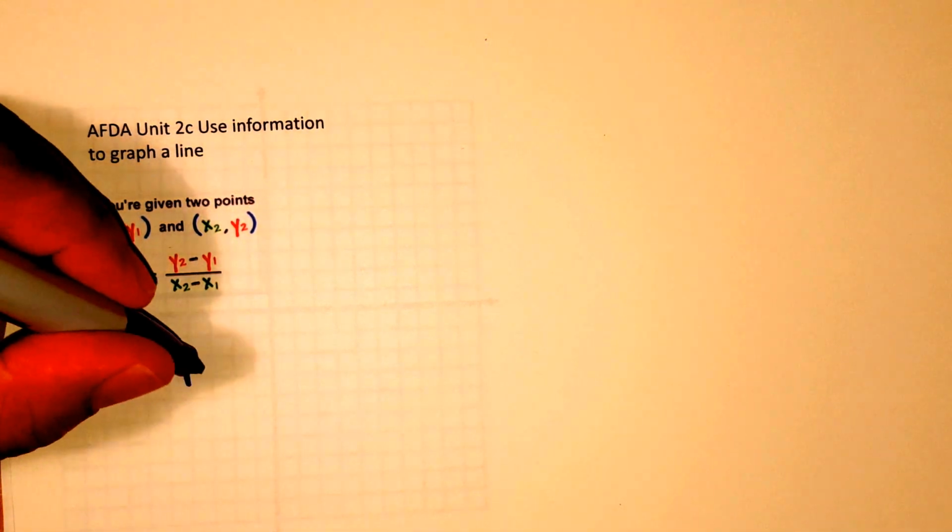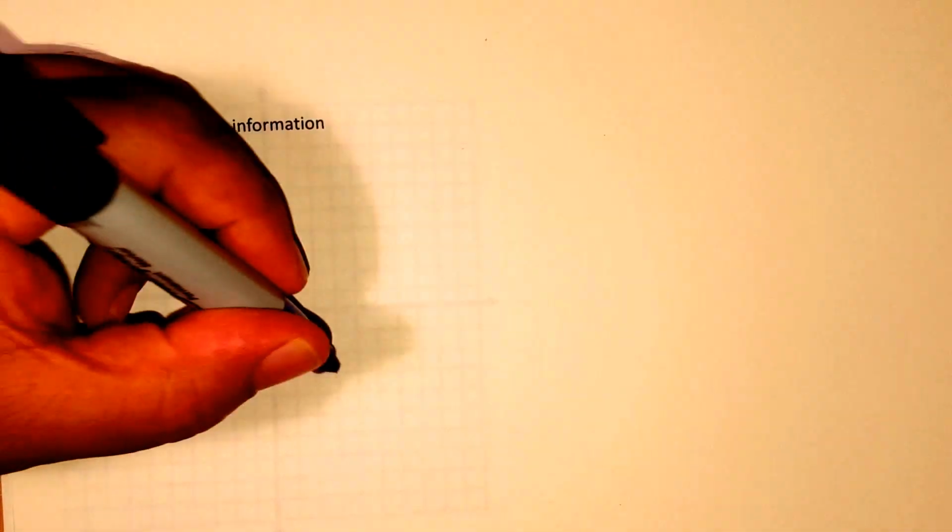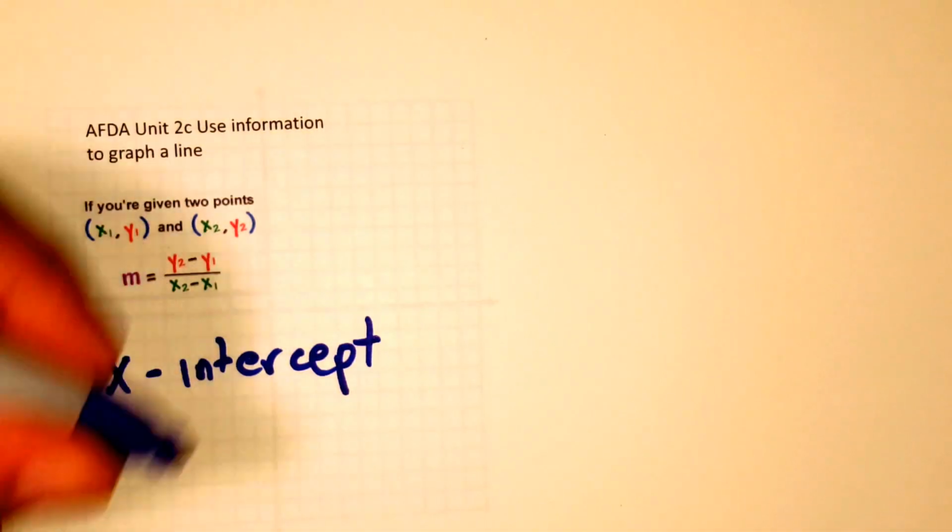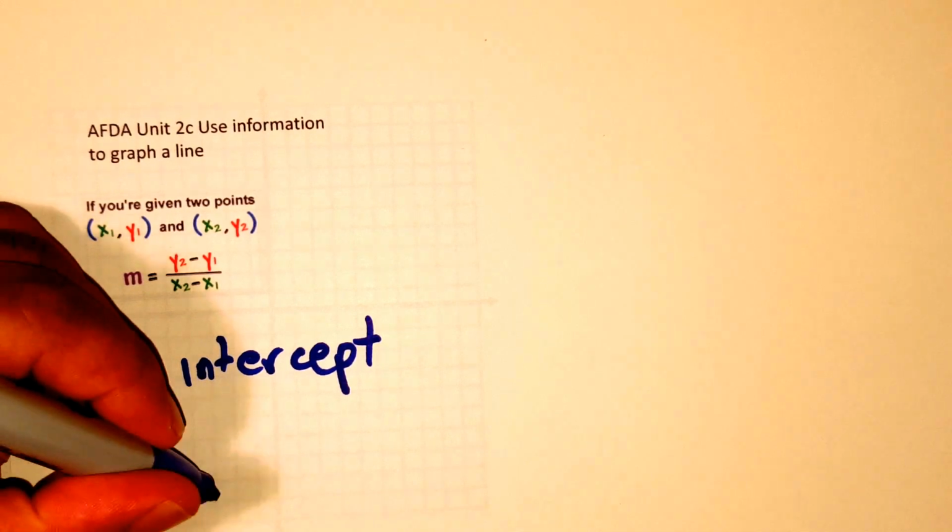Okay, so Unit 2C, using information to graph a line. There are three pieces of information we're going to use to graph a line. The first, obviously, is the slope, and we're also going to talk about an x-intercept and a y-intercept.